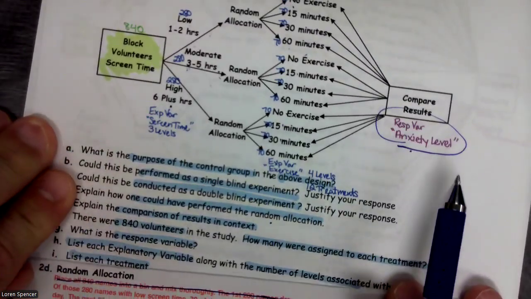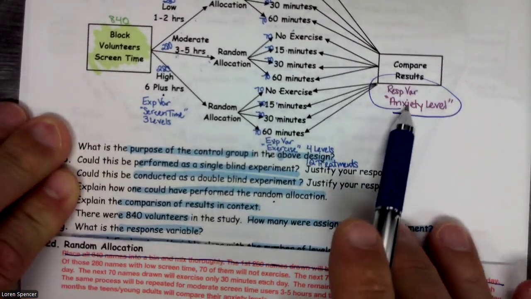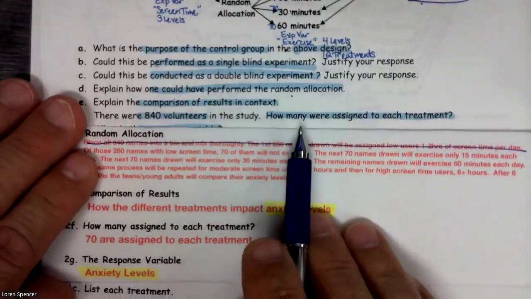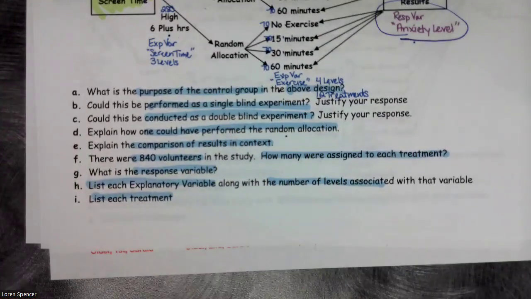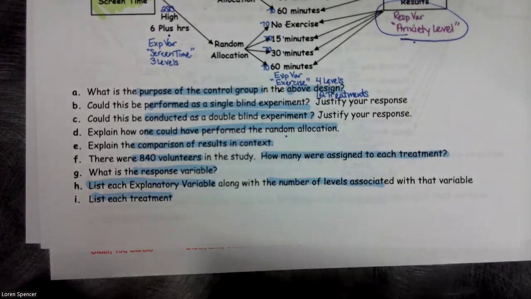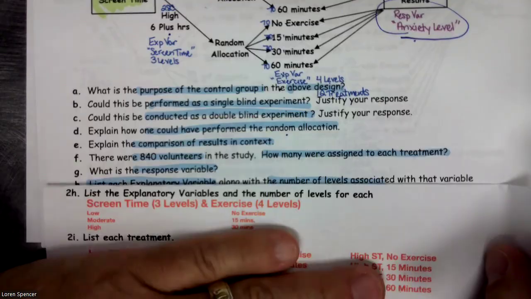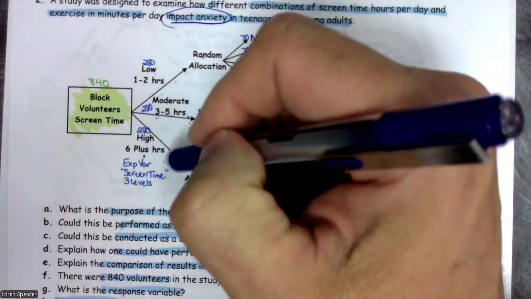The next one, the response variable, that's the same thing as we're comparing. So we're comparing anxiety levels, and our response variable is also anxiety levels. Moving on. List each explanatory variable along with the number of levels associated with that variable. So in that case, and by the way, this is where we're going to want to start abbreviating. The explanatory variables, we have two variables.